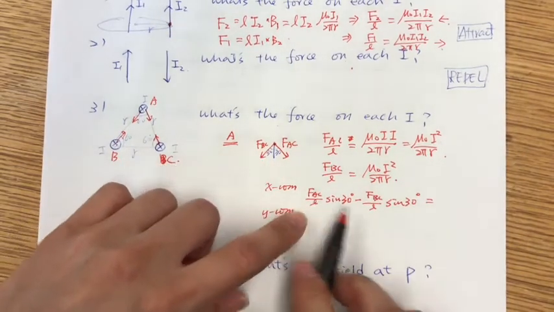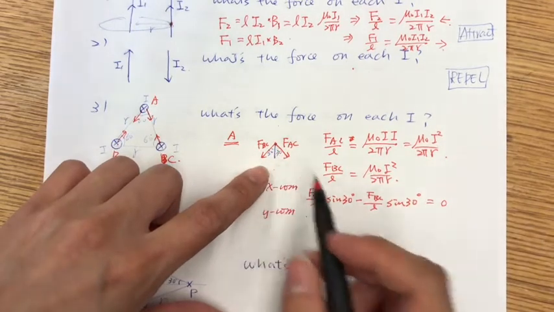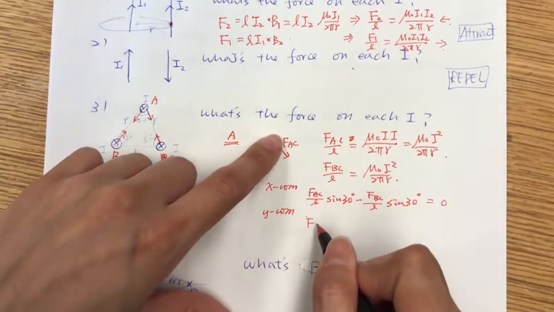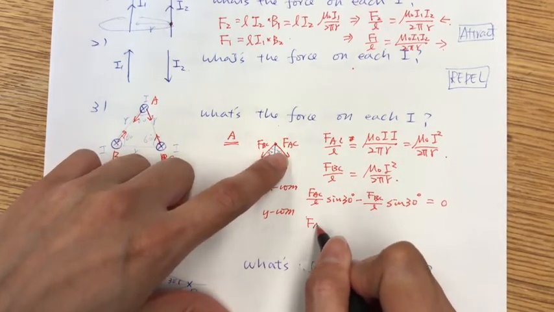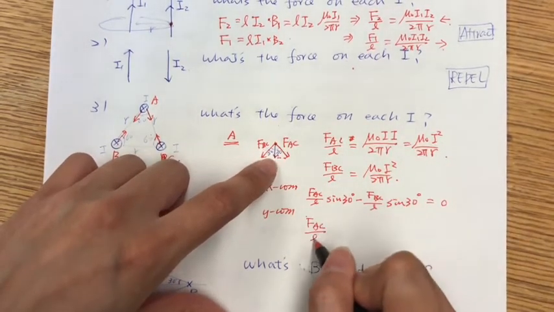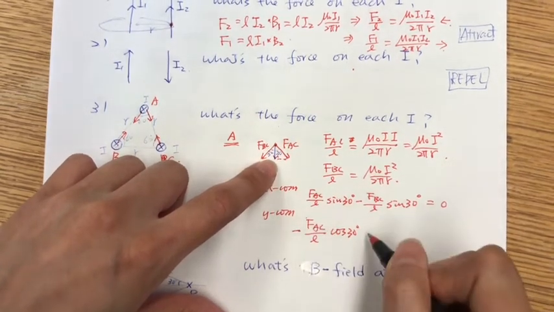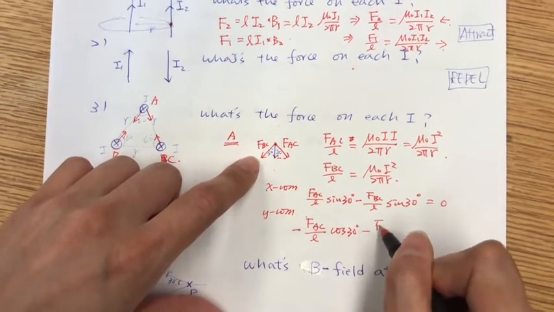Okay, so you can see these two are exactly the same, so they cancel out. Now there's only the y direction. The y component is FAC over L times cosine 30 pointing downward. Similarly, same here.